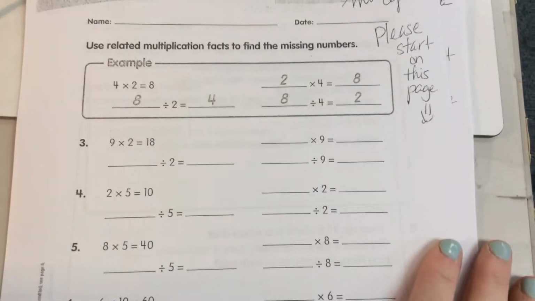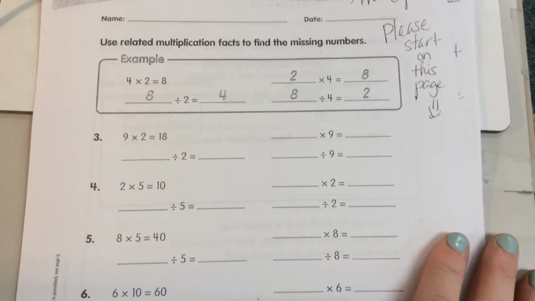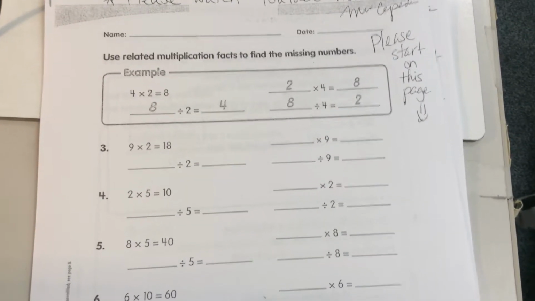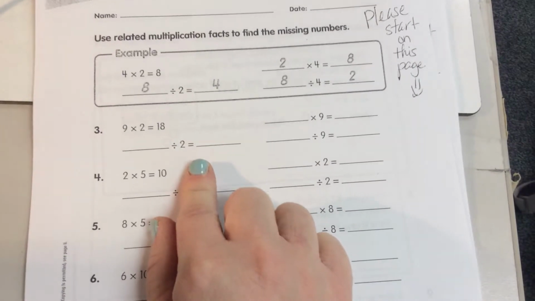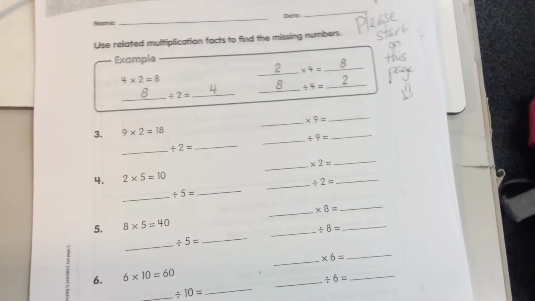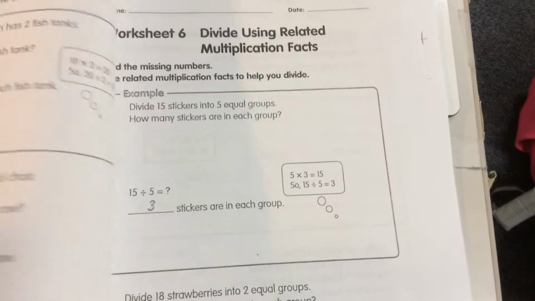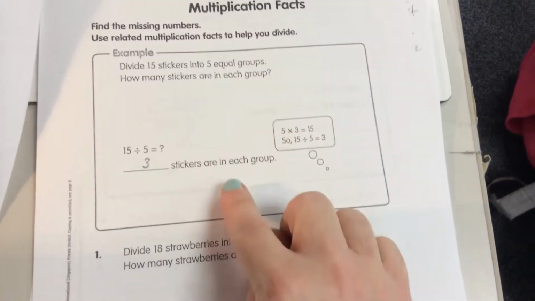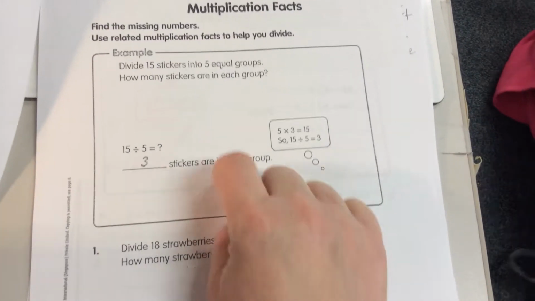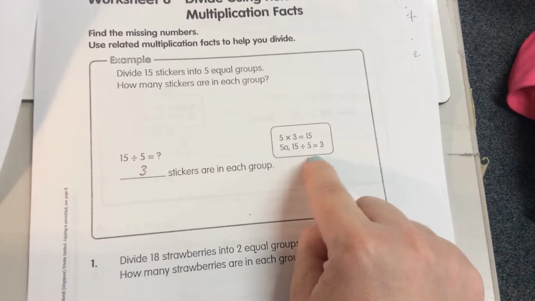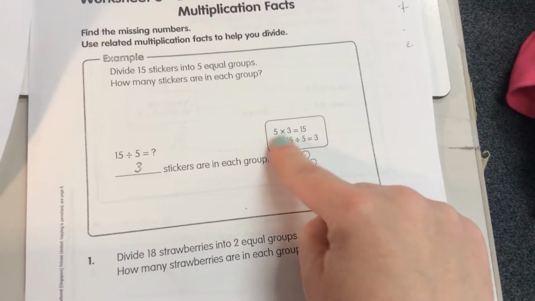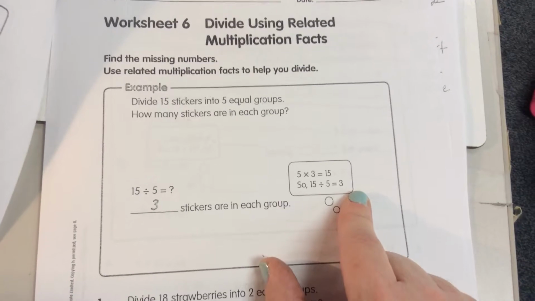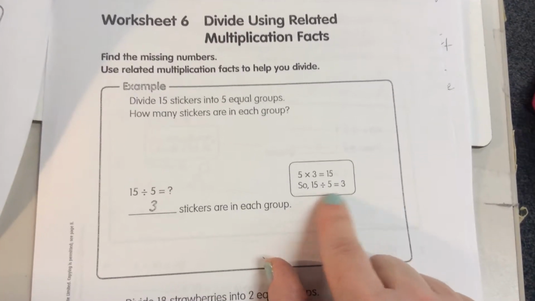Today we're working on chapter 6, lesson 6, which is on division. Now, we're going to be working on the fact family, okay? Multiplication, division, fact family. But there's a reason for it, and it's very important, okay? Now, we're also going to be working on word problems. And in order to solve this word problem, we need to know the fact family that goes with it. So then we can relate it to a multiplication fact that we know in order to solve this division.